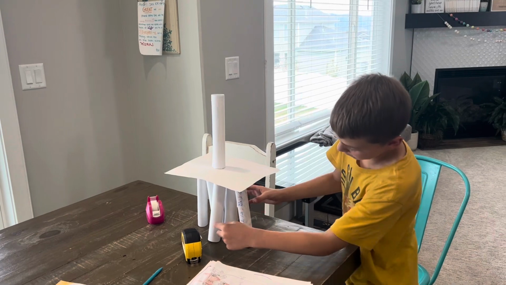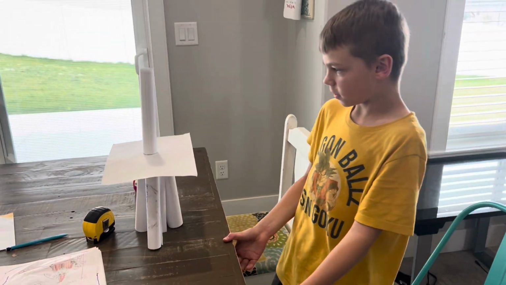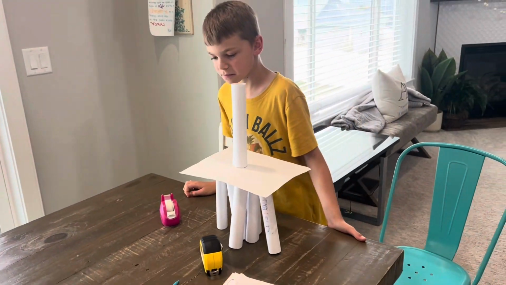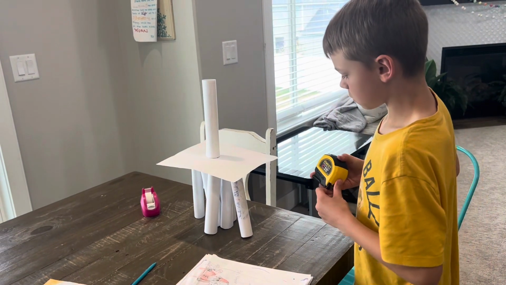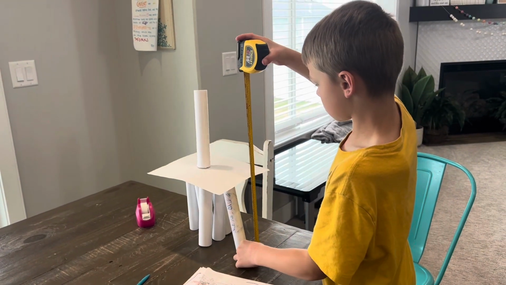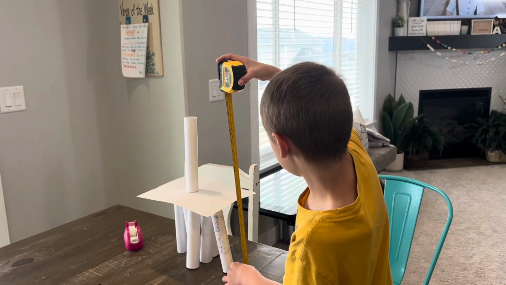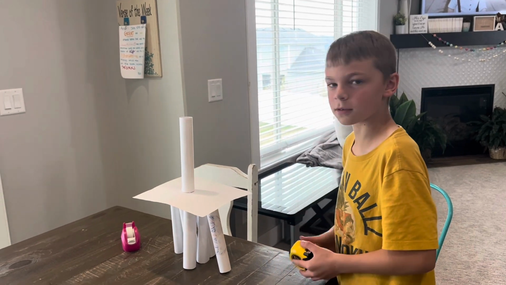Diagonally, and I had to put these in because it wasn't balanced. And I put this one on top to make it tall. Okay. Measure how tall it is. 18 inches.